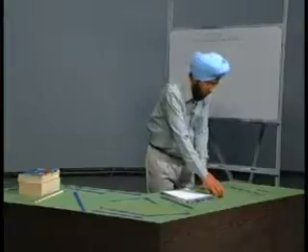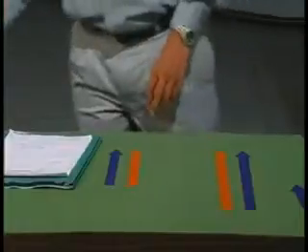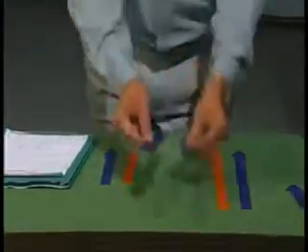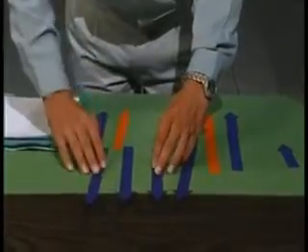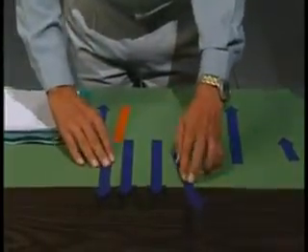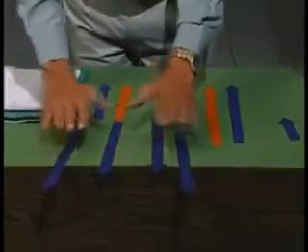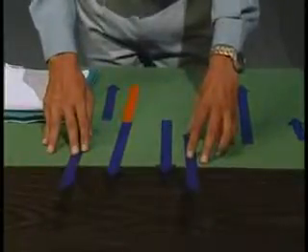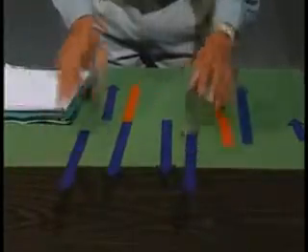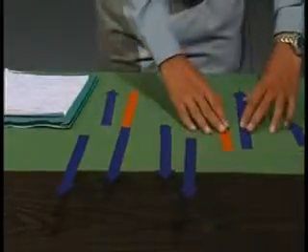Similarly, here we have a pair of equal vectors. These are also equal vectors, all of them are having same magnitude. So, this is a group of equal vectors pointing in the same direction. This is another group of equal vectors. This is another group of equal vectors.